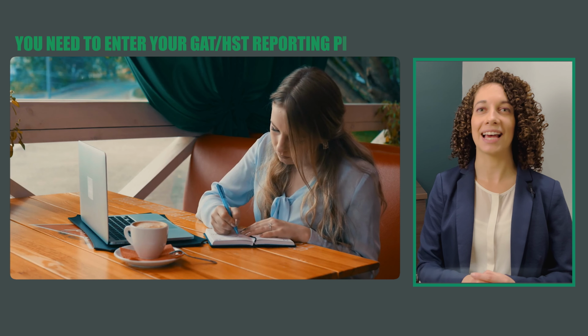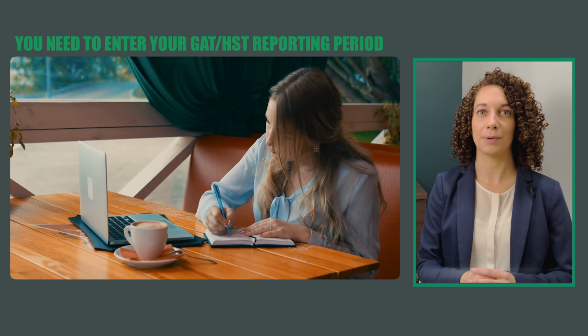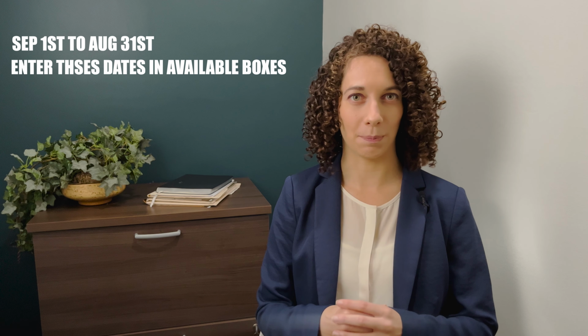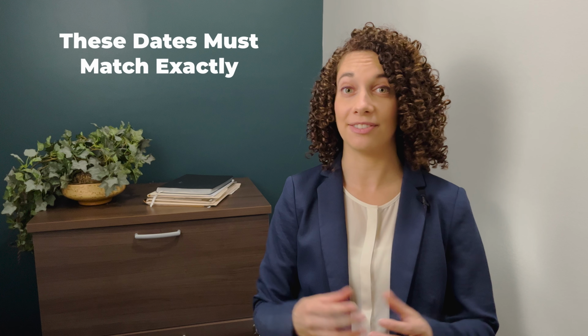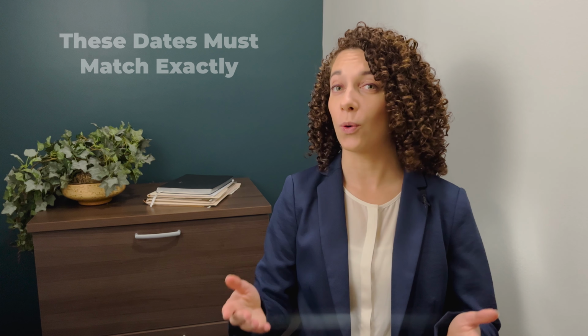Now, you need to enter your GST HST reporting period dates that we noted earlier. For example, if you are filing a GST HST return from September 1st to August 31st, enter those dates in the available boxes. These dates must match your GST HST filing period exactly, or the website won't let you proceed.